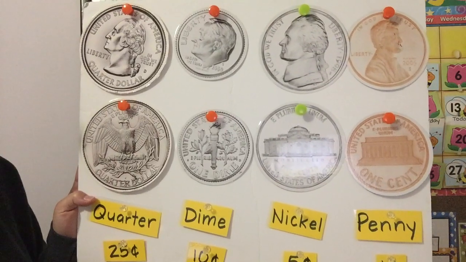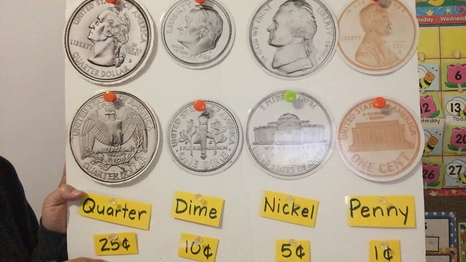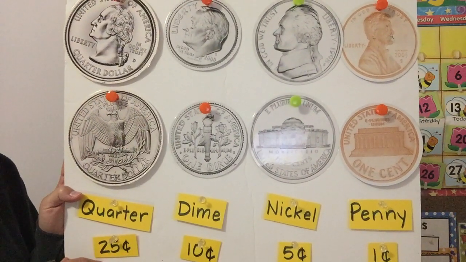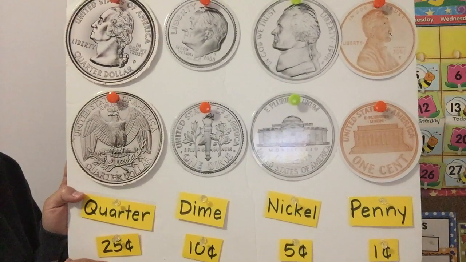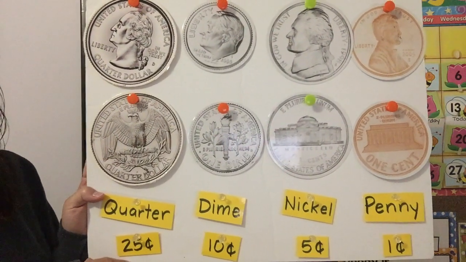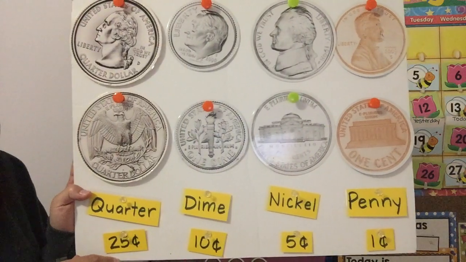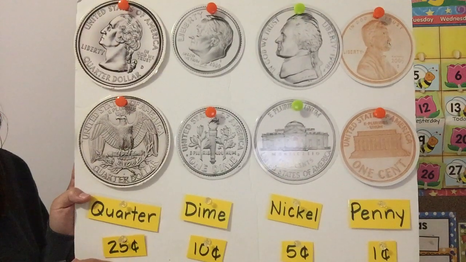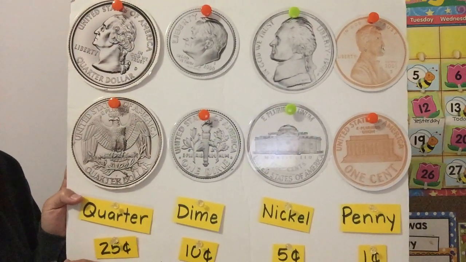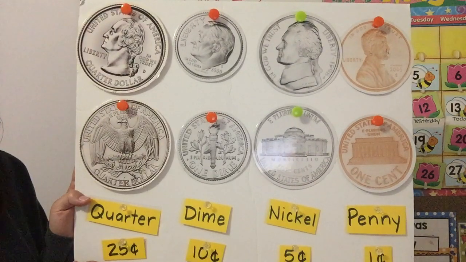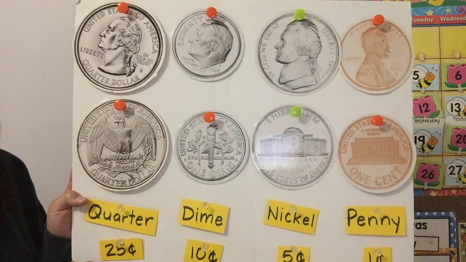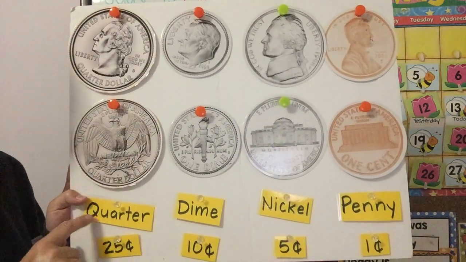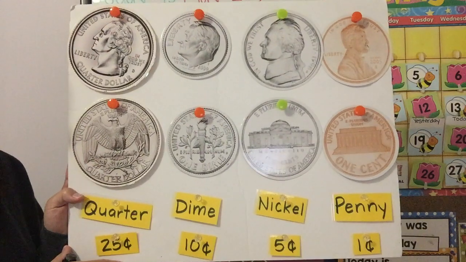Which coin has Thomas Jefferson on the heads? Good, the nickel. And a nickel is worth how much? 5 cents. And we count nickels by fives. Good. All right. Next up, which coin has a bald eagle on the tails side? Right, that would be the quarter. The quarter is our largest coin, and it's worth how much?